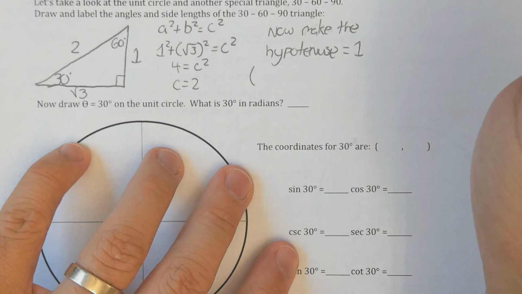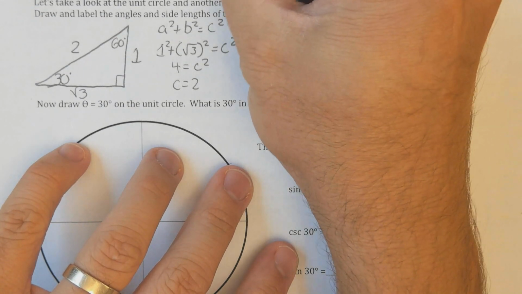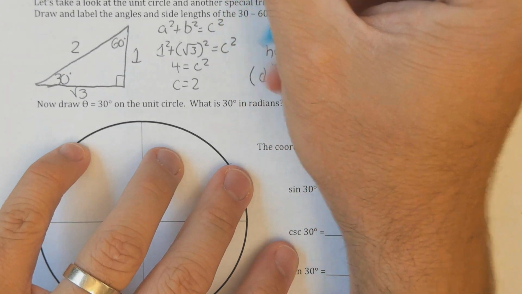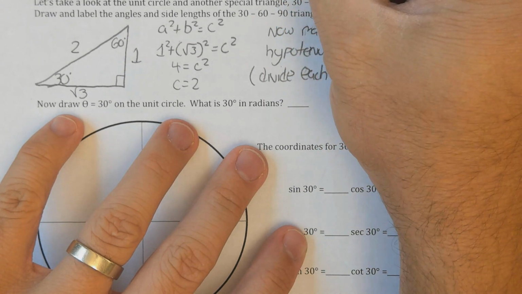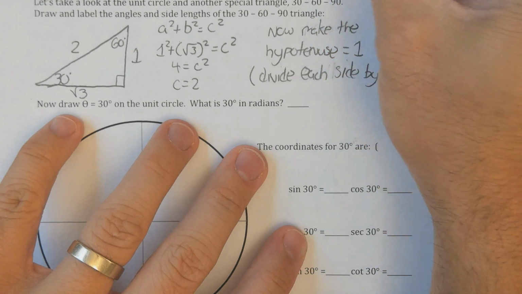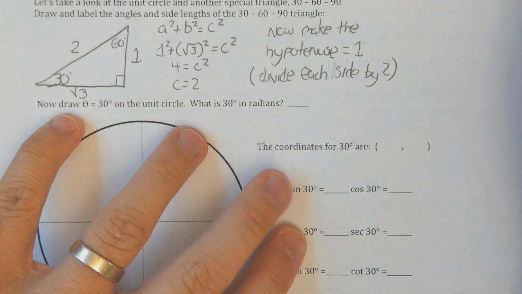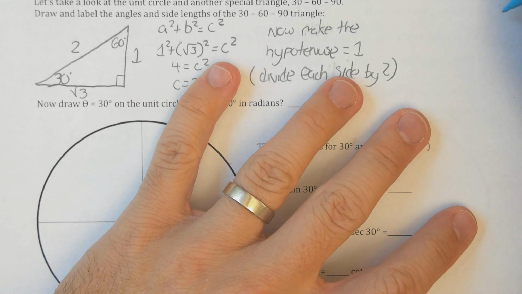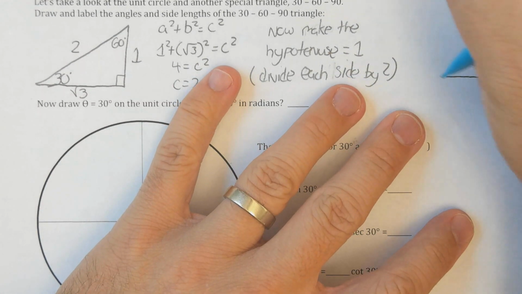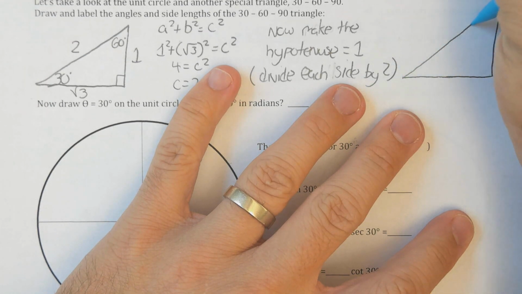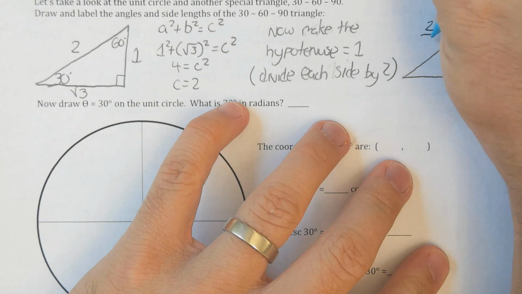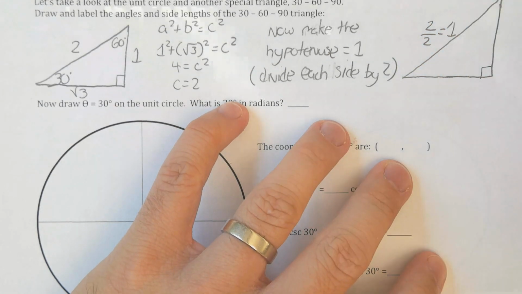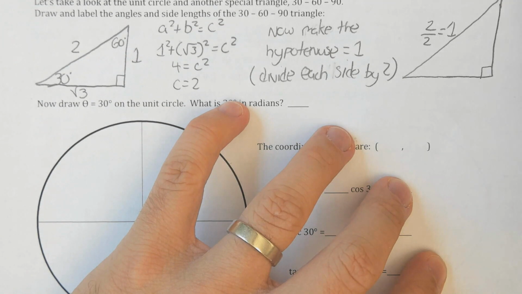Well, to do that, just like we did with the 45, 45, 90 triangle, we multiplied everything by root 2. This time, it's going to be a little bit simpler because I only have to divide each side by 2. So now look what happens when I draw my triangle and do that. Our hypotenuse, which was originally 2, we need to make it 1. Remember, we're trying to get it to fit in the unit circle. So 2 divided by 2, there you go. You've got now a hypotenuse of 1.